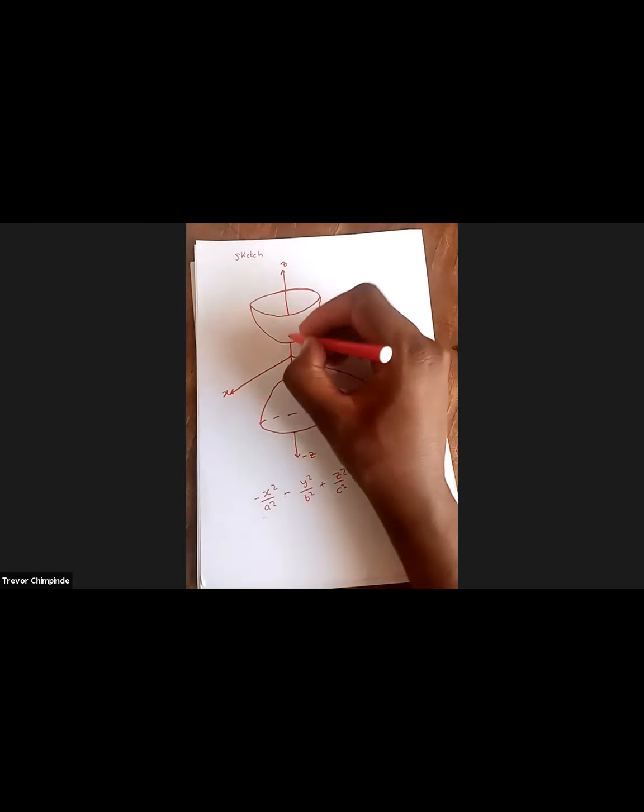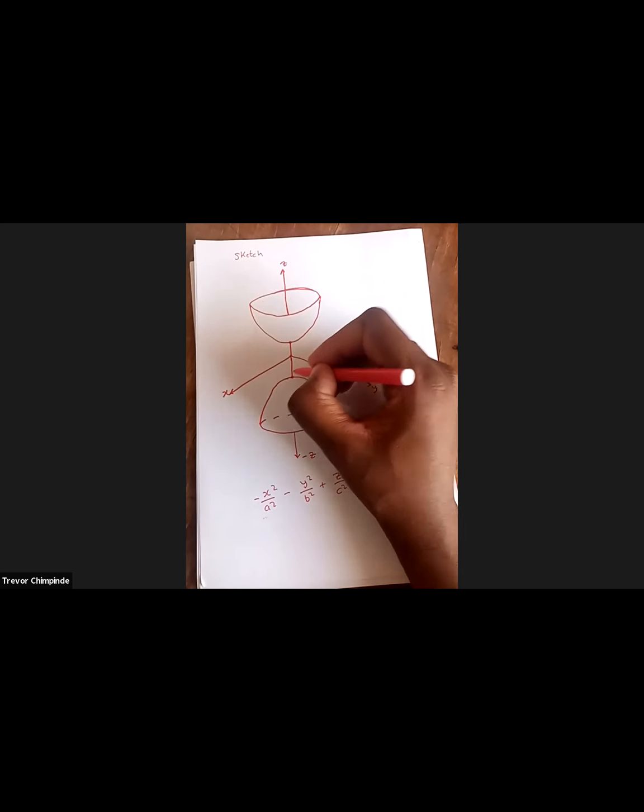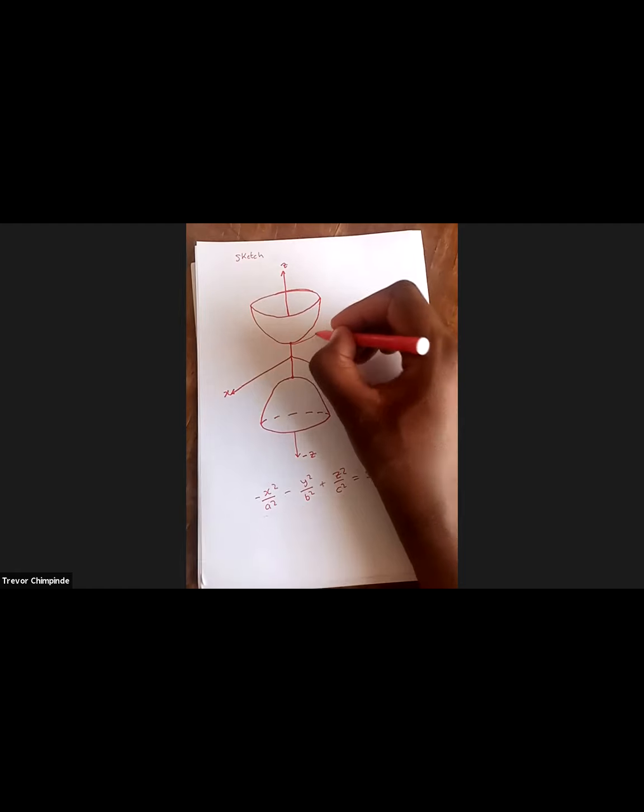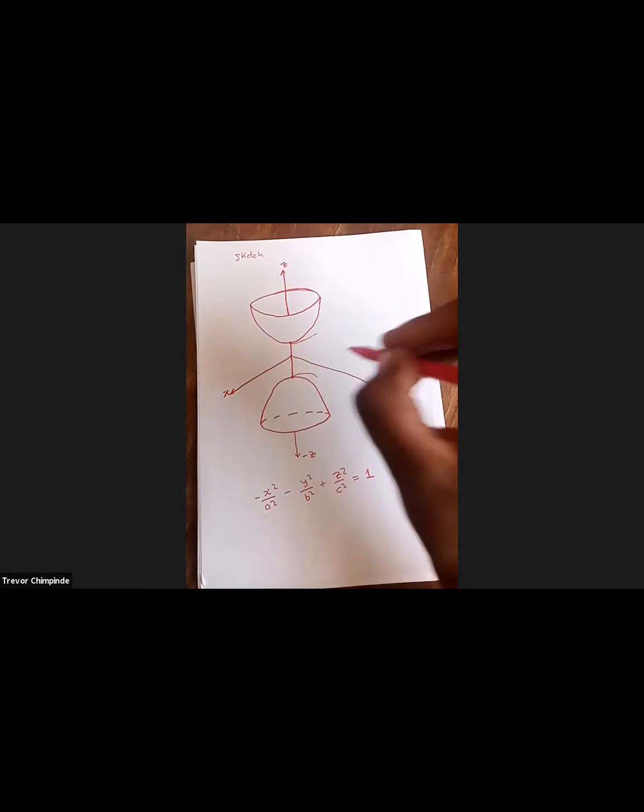Then at this point here, what do you think are the coordinates of this point? Are we able to tell from the equation? So where does this surface cross the z-axis? Isn't it C?